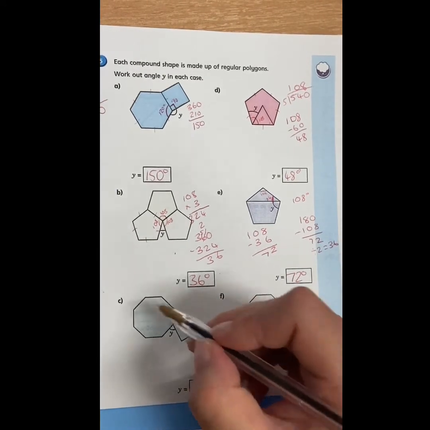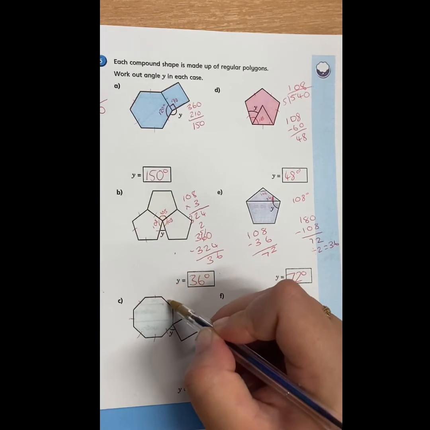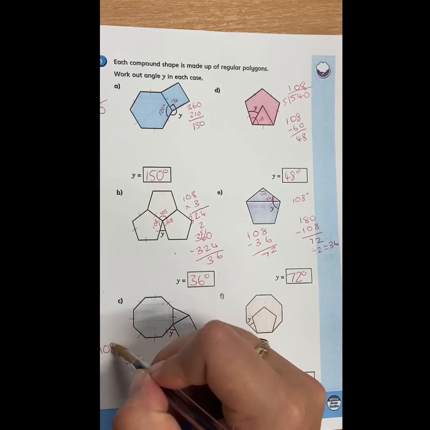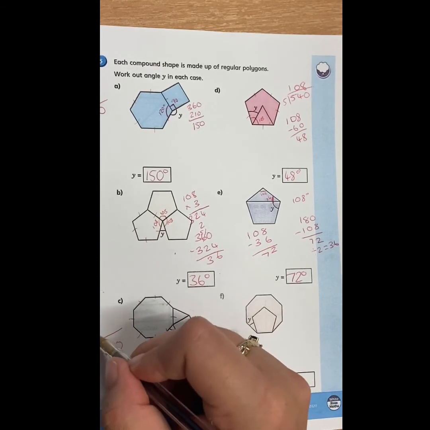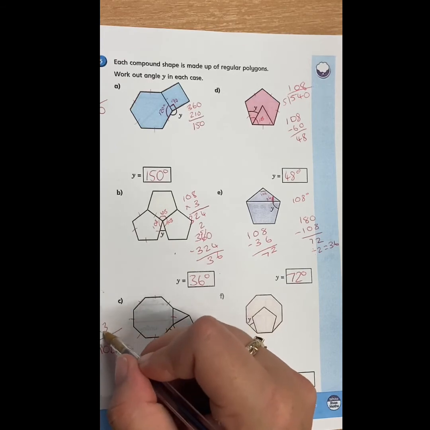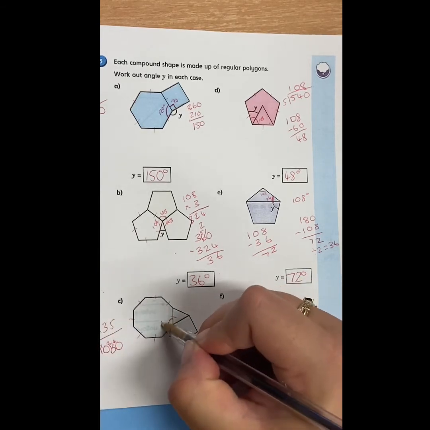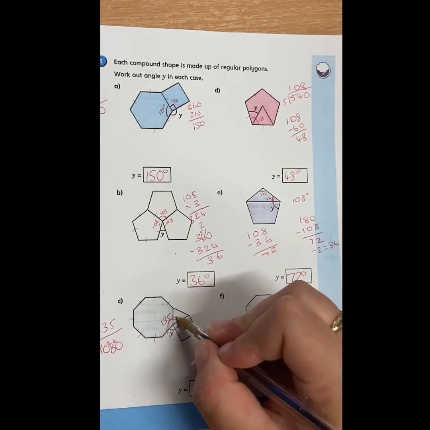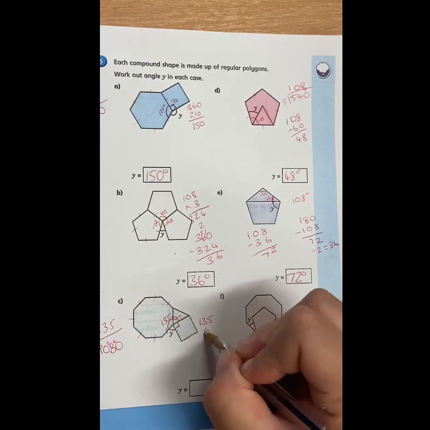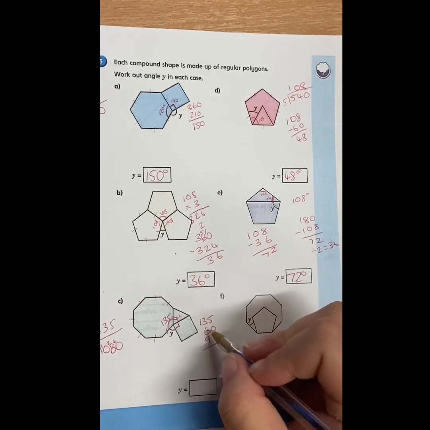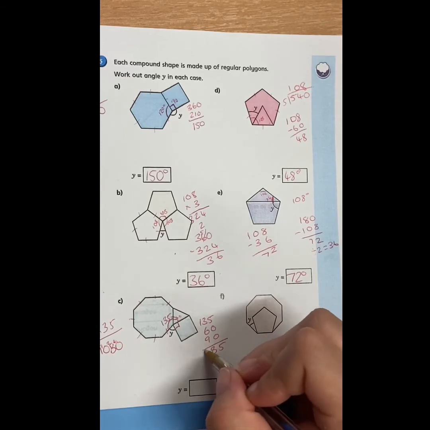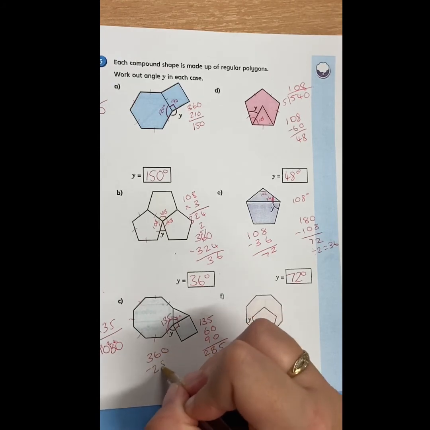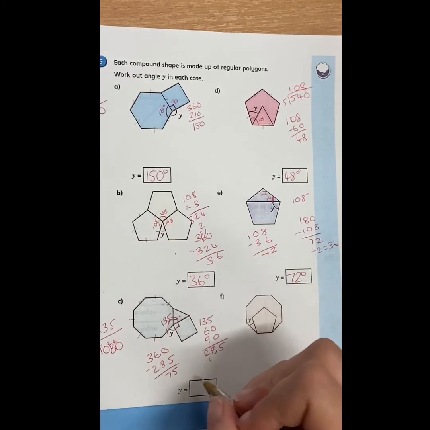Okay, we've got a 1, 2, 3, 4, 5, 6, 7, 8-sided shape, an octagon. Now we know the sum of an octagon is 1080. So each big angle is 135. This is 90, and this is an equilateral triangle of 60. So we've got 135 plus 60 plus 90. So that's 285. So 360 minus 285 should leave me 75 degrees.